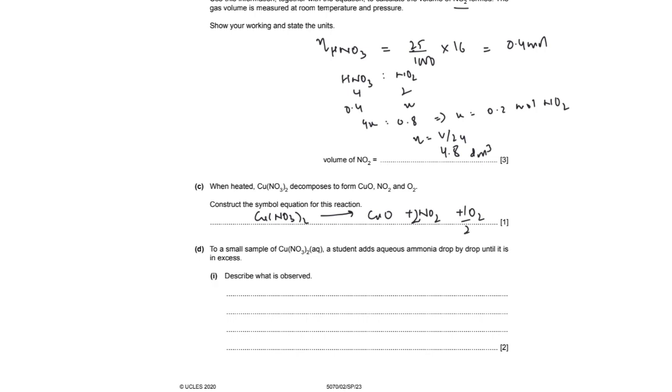Okay. To a small sample of copper nitrate, a student adds aqueous ammonia drop by drop until it is in excess. So what is observed? First, a blue precipitate will be formed when you add a few drops of ammonia. The blue precipitate appears and dissolves in excess to form a dark blue solution. If this was sodium hydroxide, the precipitate would have been insoluble in excess.